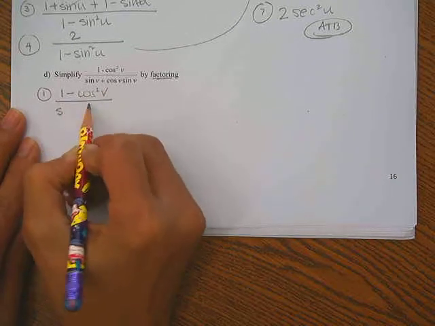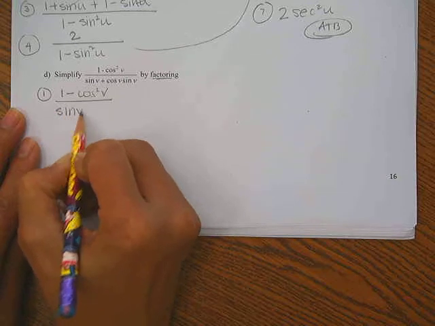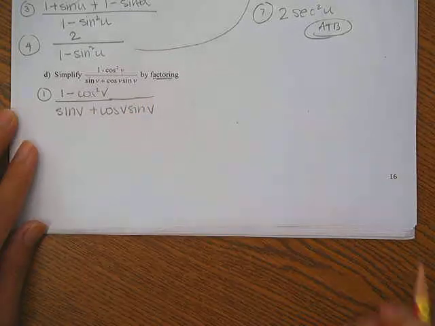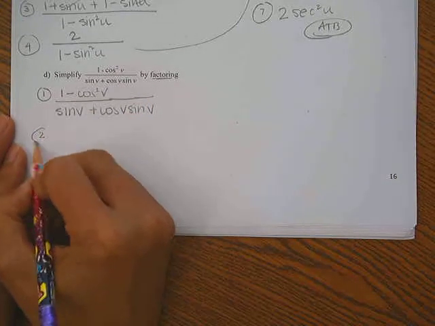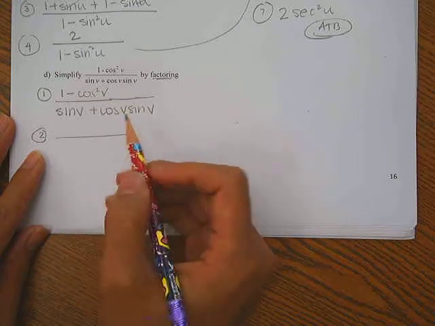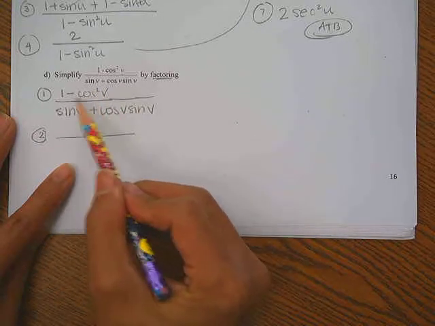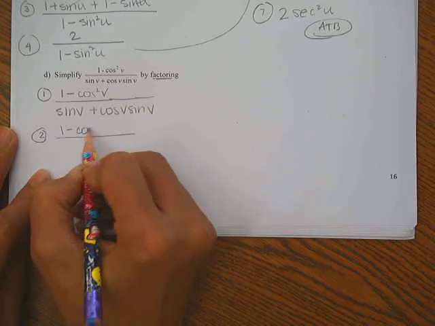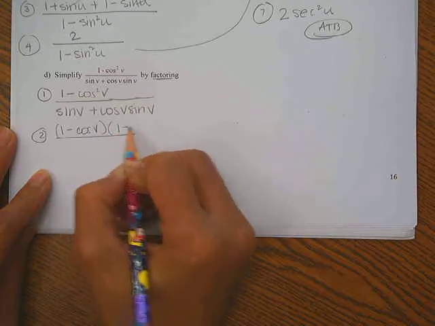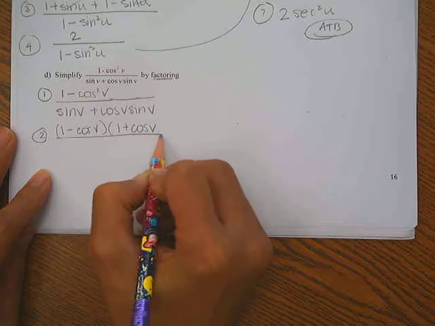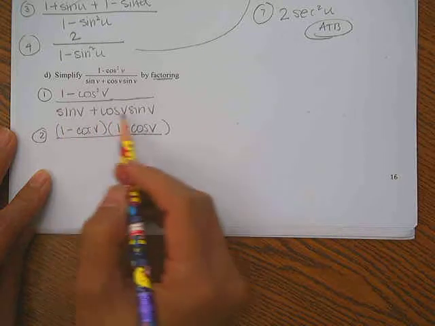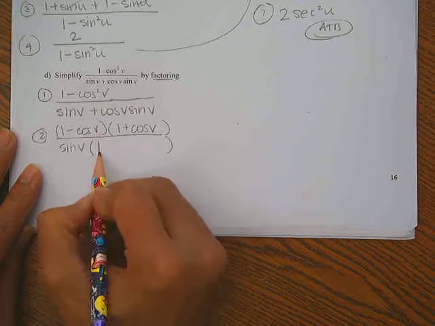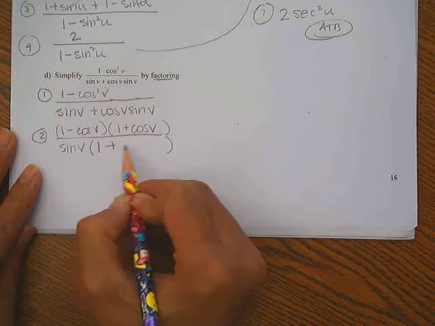So 1 minus cosine square of v divided by sine of v plus cosine of v times sine of v. Okay, keep extending my division line. Step 2, factoring. Can I factor 1 minus cosine square of v? Sure. It's going to be 1 minus cosine of v times 1 plus cosine of v. This one looks like I have sine of v in common, so pull that out. If I pull out sine of v, this is 1. If I pull out sine of v, this becomes cosine of v.